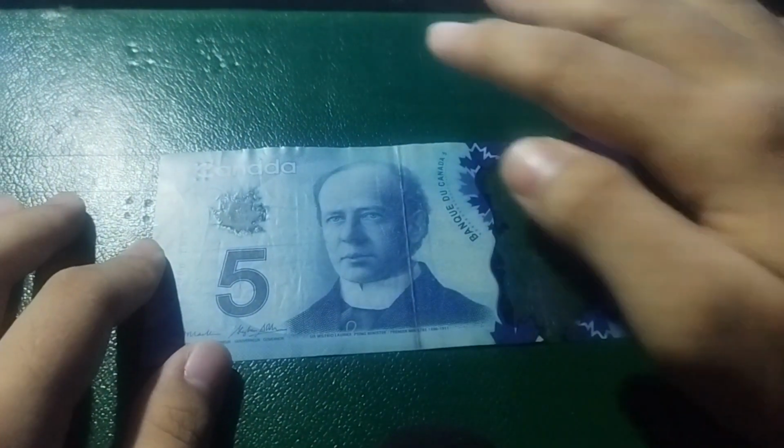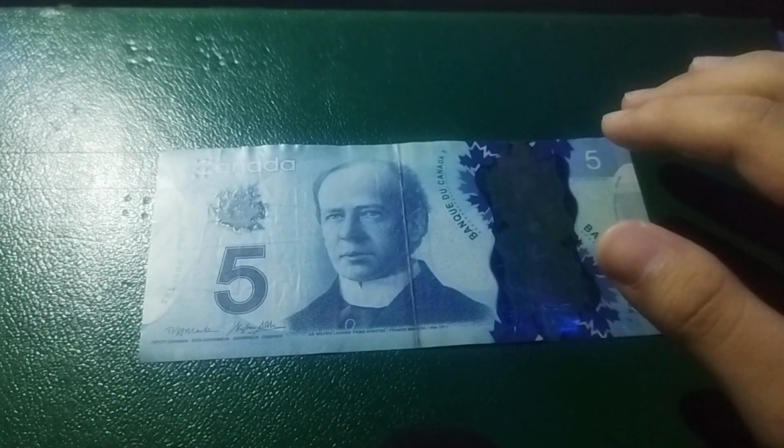Obviously, we can see these clear windows, which are also another security feature. We can see the shiny stuff in here, but we can't quite see it because it's kind of worn out. Over here is the coolest feature. If you look through here, you can see what looks like the dollar sign and number 5, but since I can't do that because of the camera facing down and there's no lighting down here, I'll just point the laser through it.